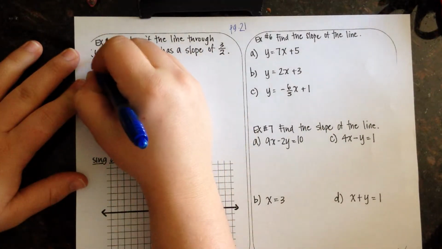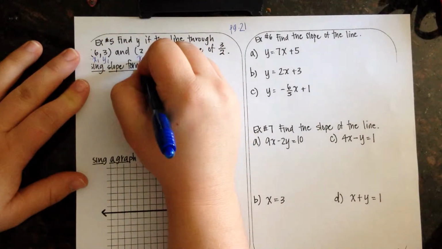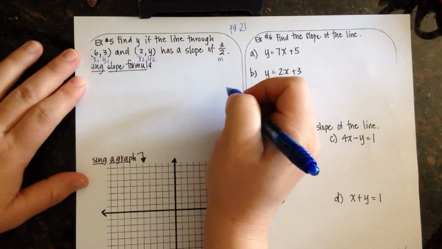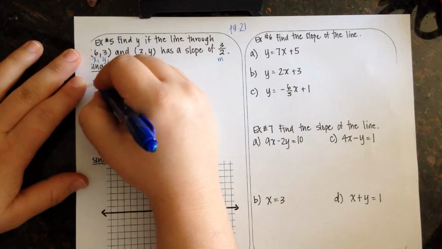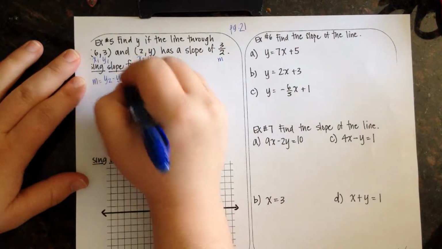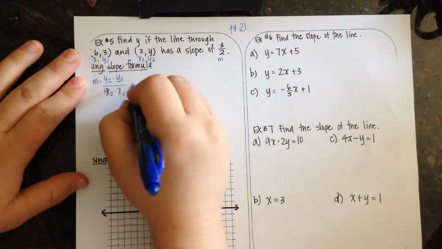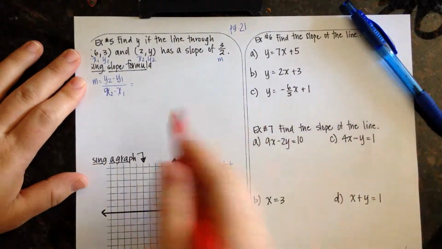So I'm going to go ahead and label these x1, y1, x2, y2, and this is my m. I'm going to use my slope formula. M equals y2 minus y1 over x2 minus x1, and then plug in those values.